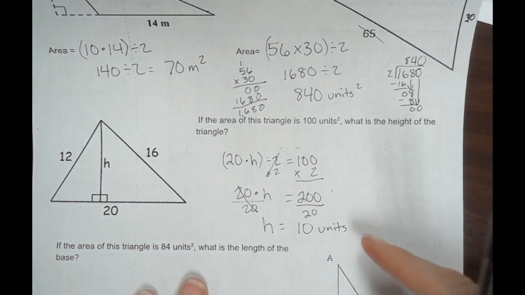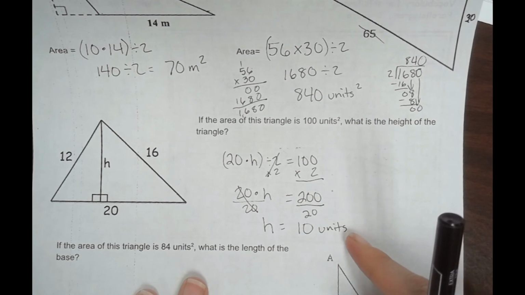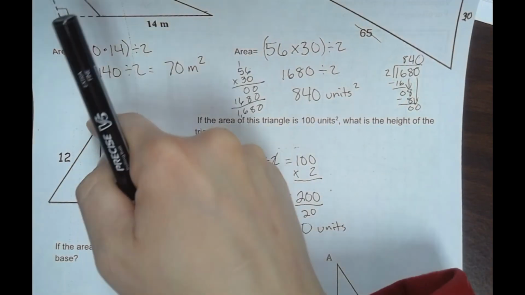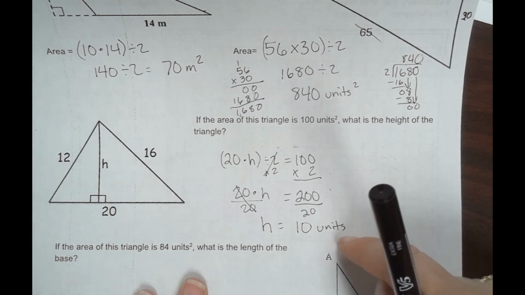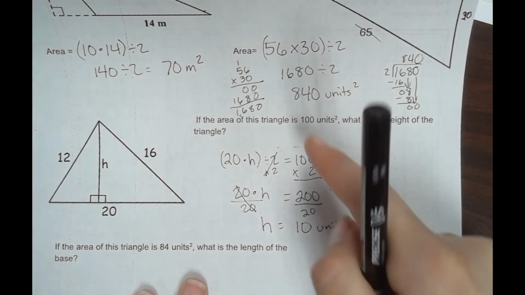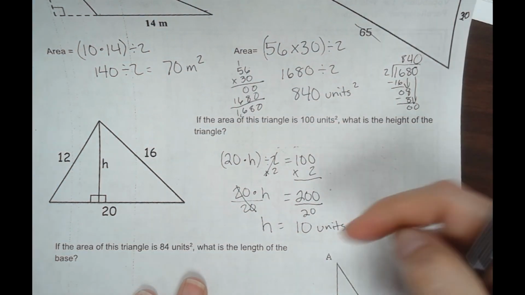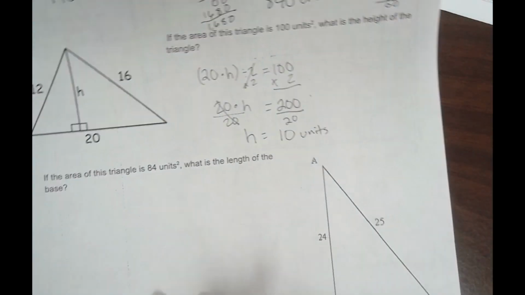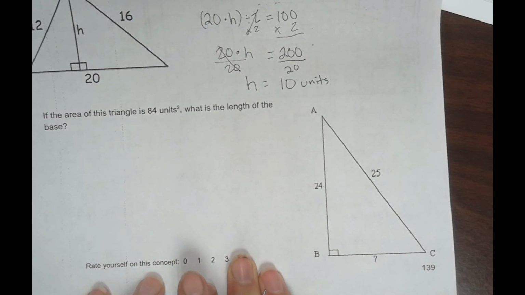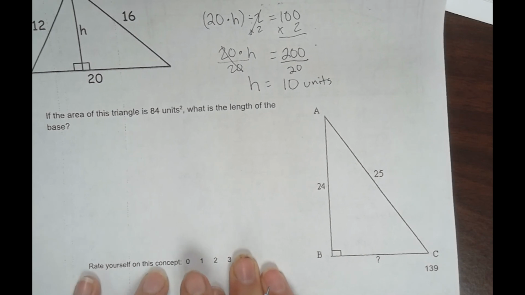Now why did I not put units squared here? This is a one-dimensional measurement, so this is a one-dimensional answer. Area is a two-dimensional measurement, so we have to put it in 2 dimensions. Okay? If the area of this triangle is 84 units squared, what is the length of the base?